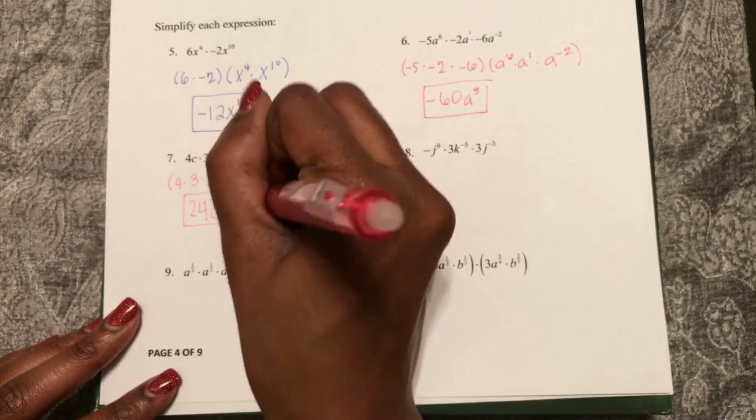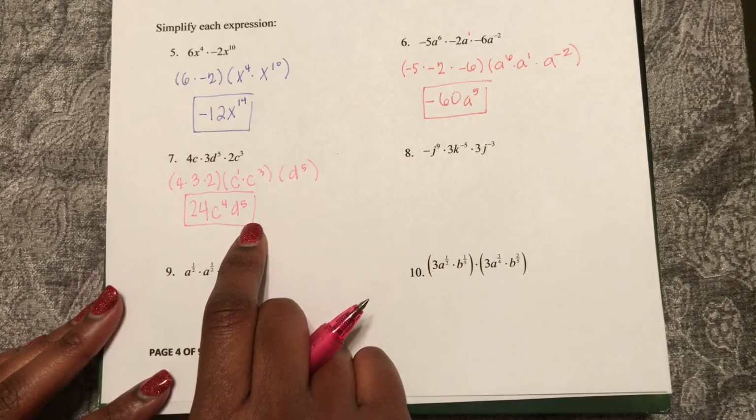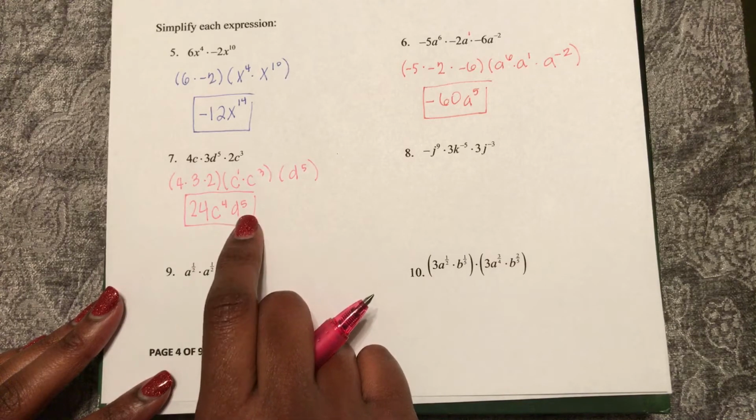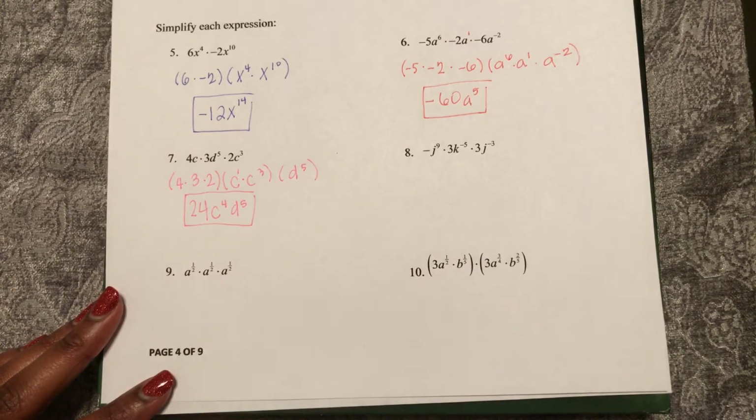Now notice when you write these terms, it's usually in alphabetical order. If you have more than one variable, c comes before d in the alphabet, so c to the 4th should come before d to the 5th in my final answer.